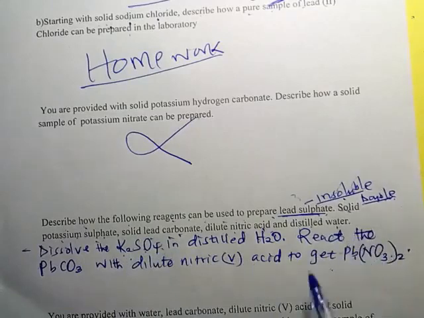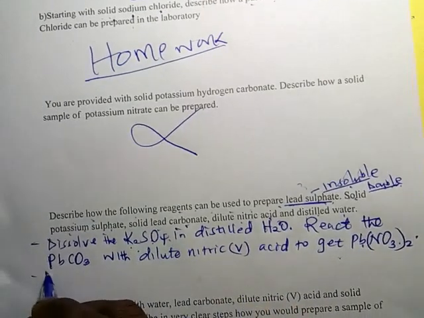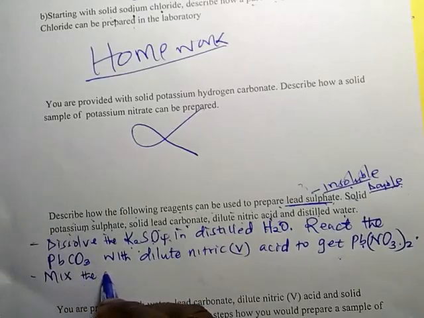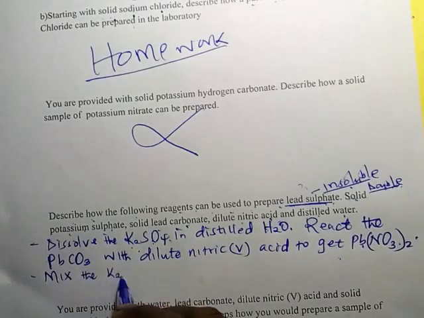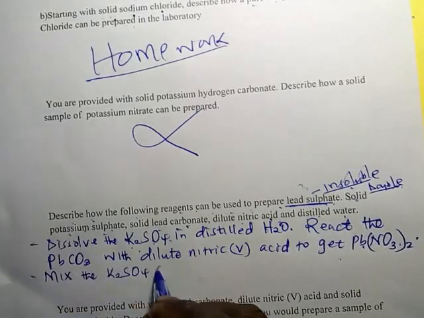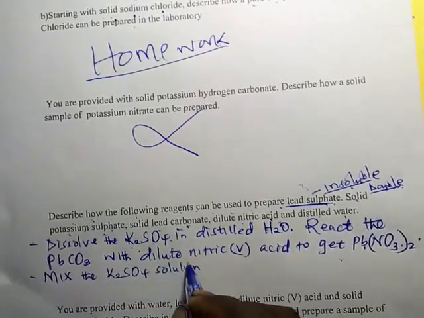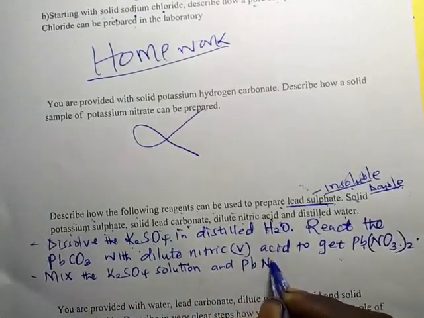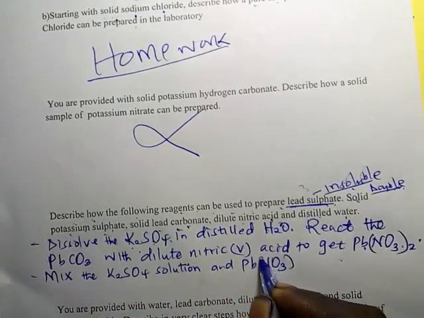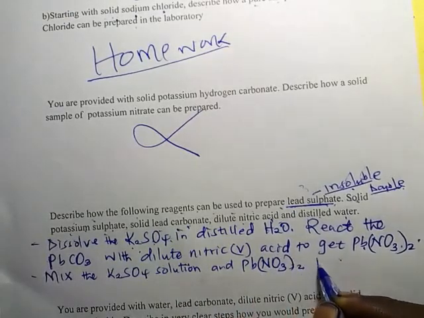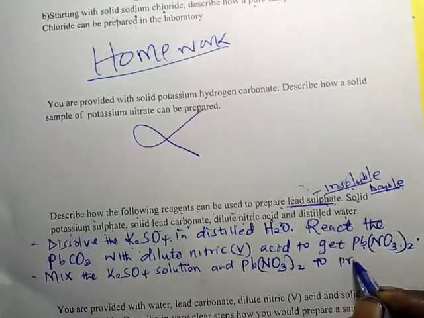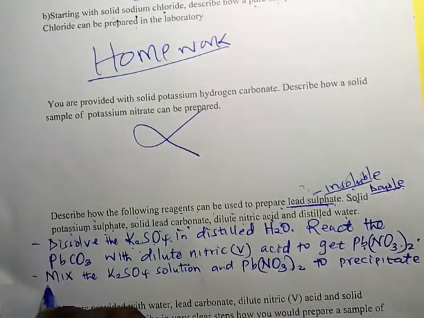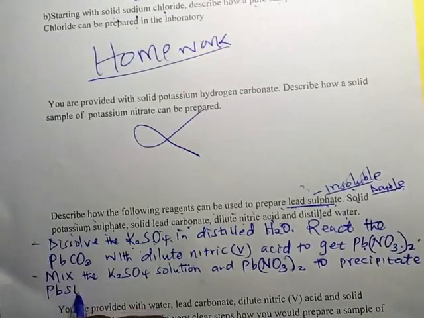What do we do? We mix the two solutions. Mix the potassium sulfate solution and lead nitrate solution to precipitate lead sulfate.